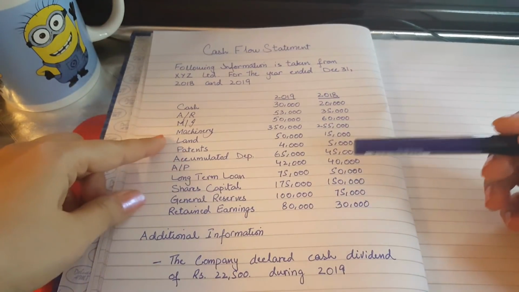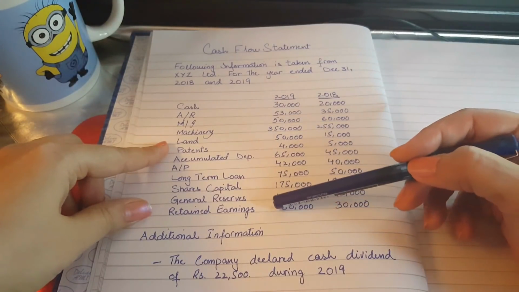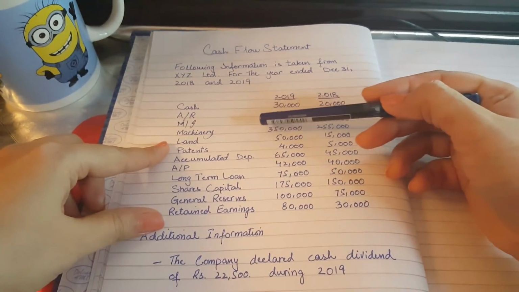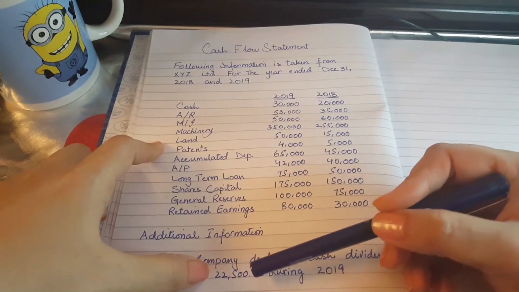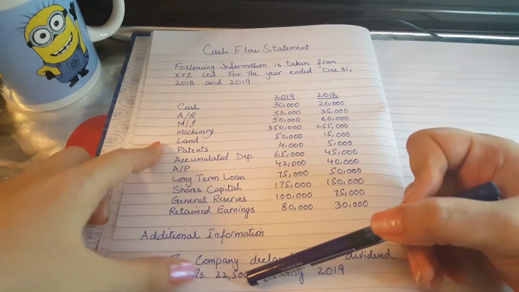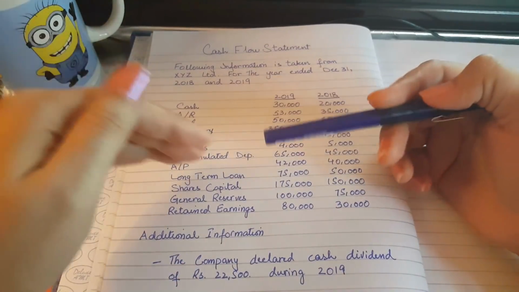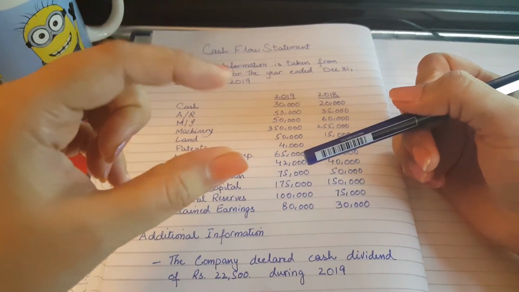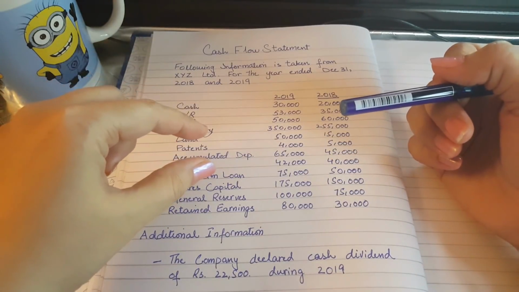So guys, in case we are given a dividend payable account, then we will make adjustment of this amount with that amount. We will take this amount to the dividend payable account, and there we will make the adjustment, and the final amount we will show in the cash flow statement.